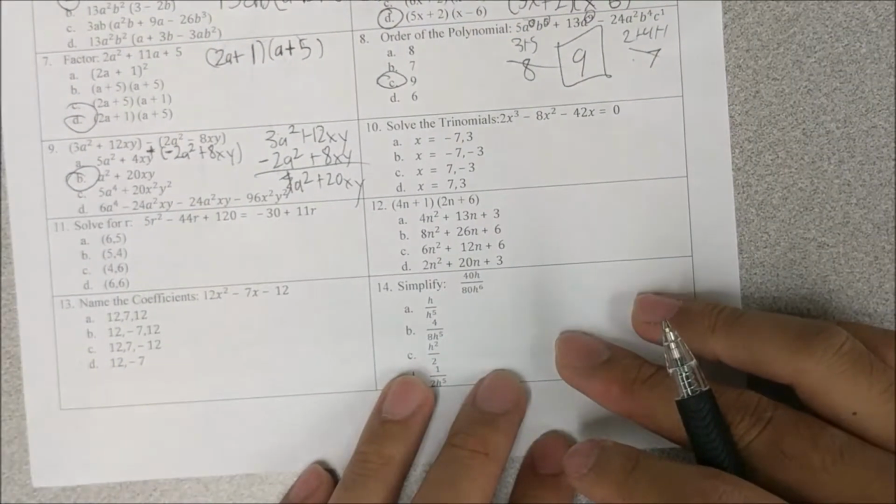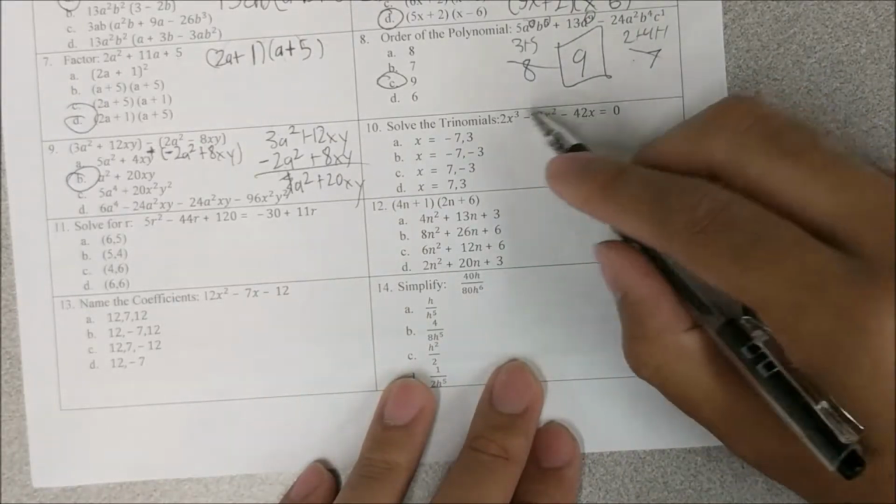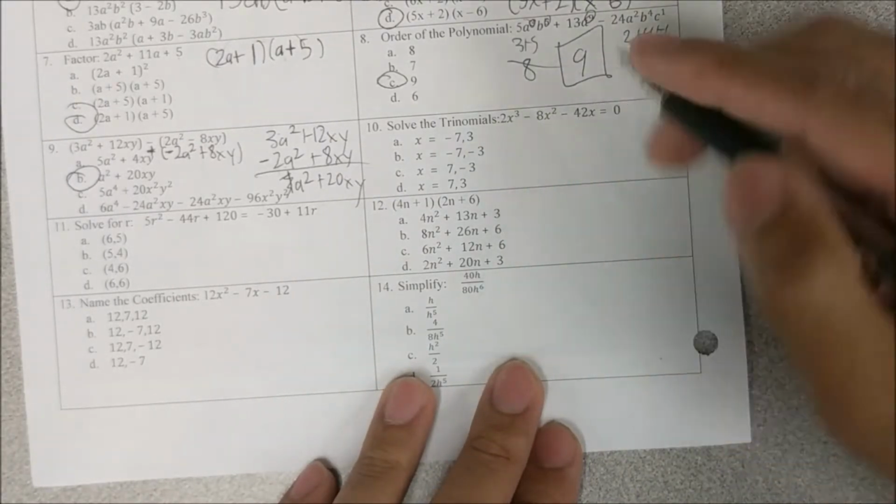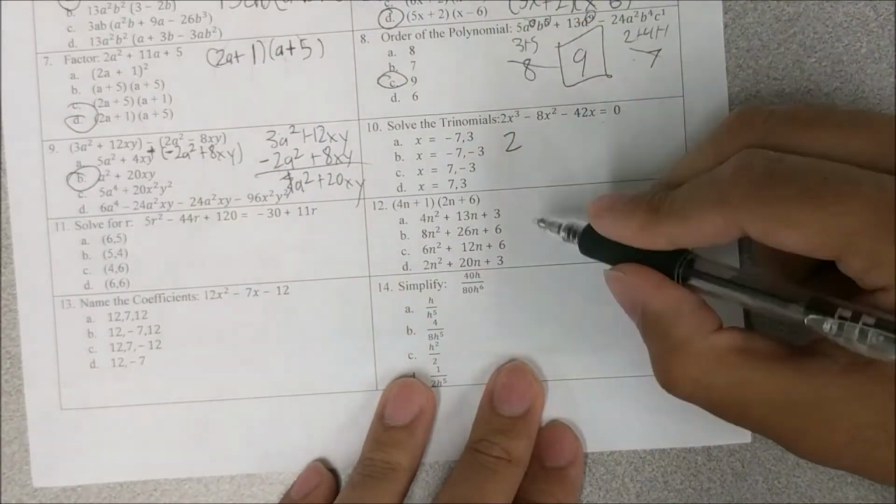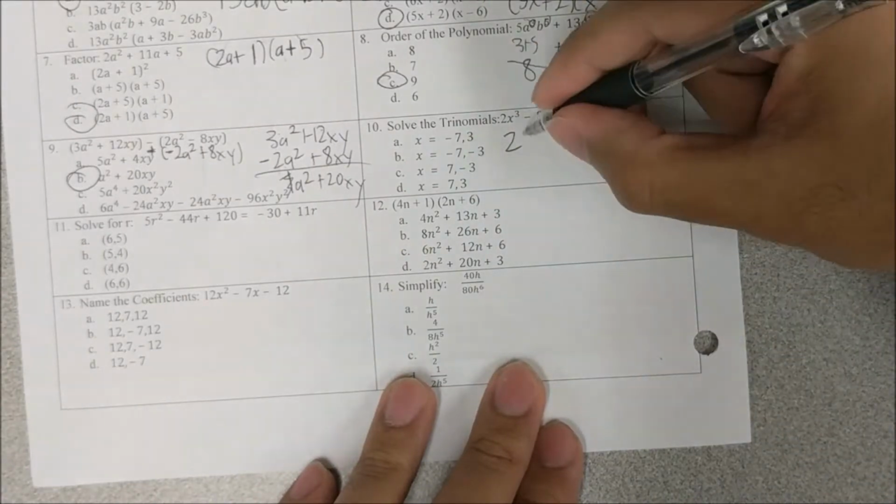Solve the trinomial. So first I'm going to factor by GCF. What do they all have in common? They all can be divided by 2, and I can factor out an x.